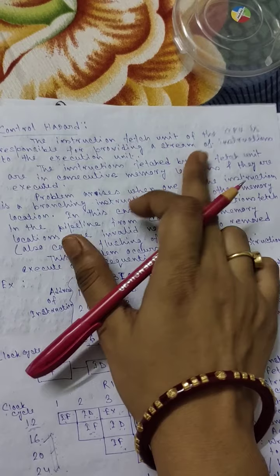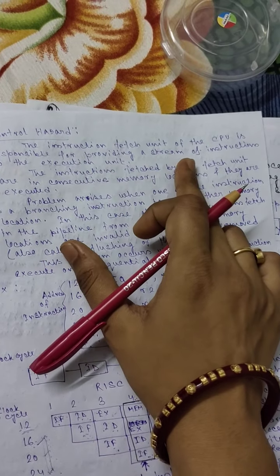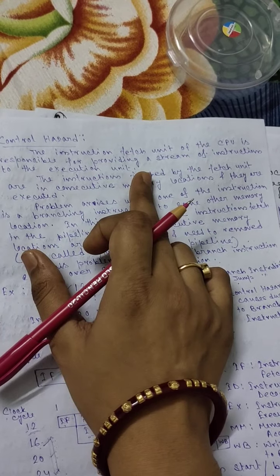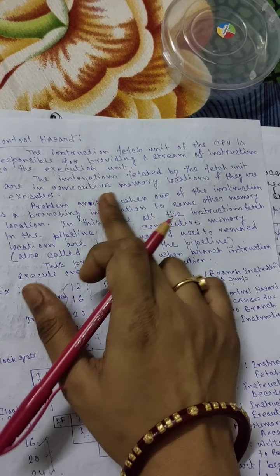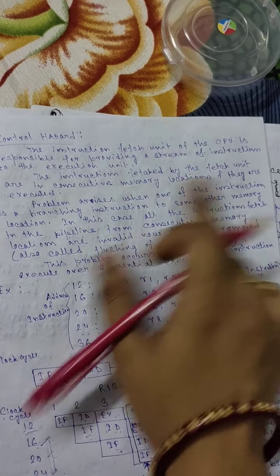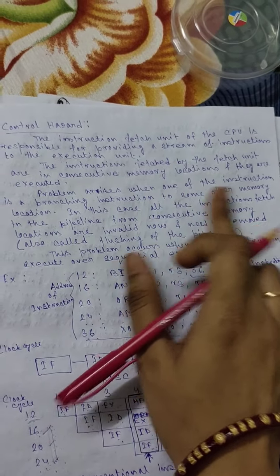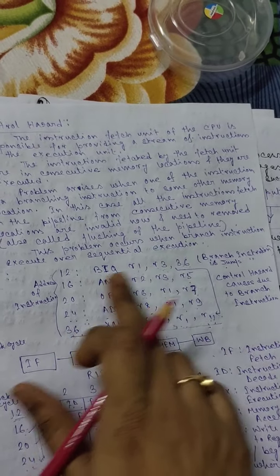The instruction fetch unit of the CPU is responsible for providing a stream of instructions to the execution unit. The instructions are fetched by the fetch unit from consecutive memory locations, and they are executed. But a problem arises when one of the instructions is a branching instruction.